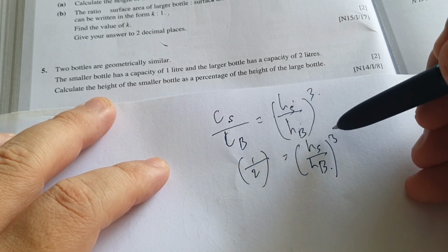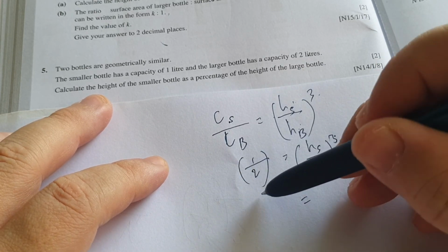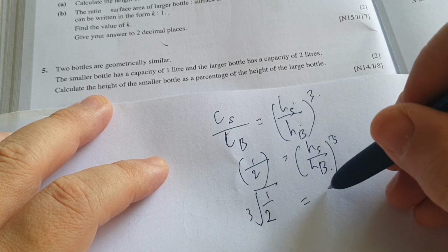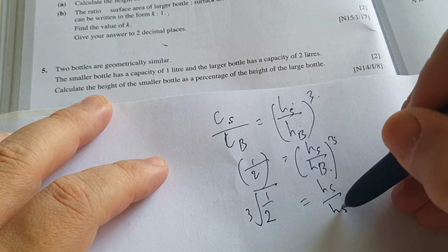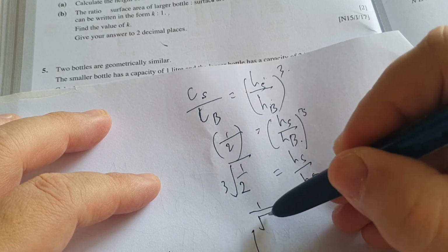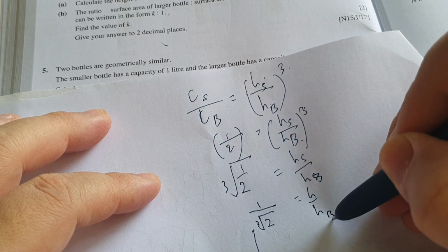So now, what do you get? You cube root both sides. So this will be HS over HB. And then you can find that it is 1 over this. Then you can go and find the percentage already.